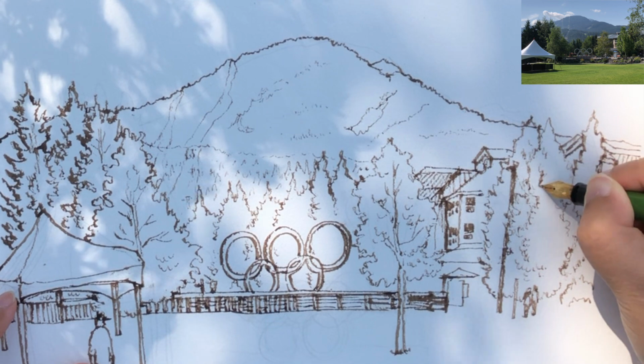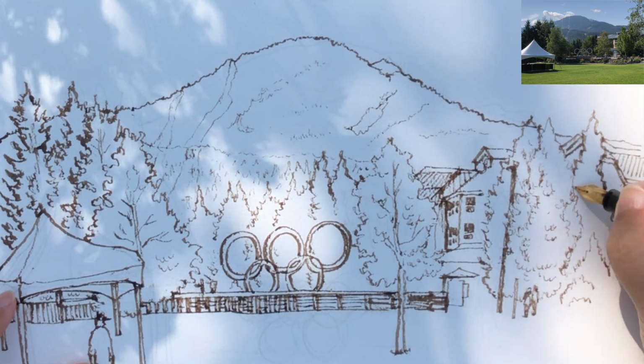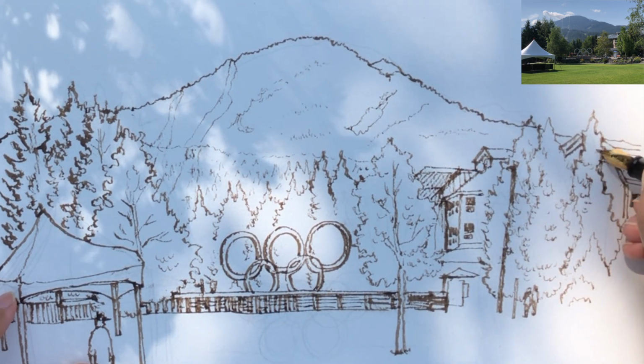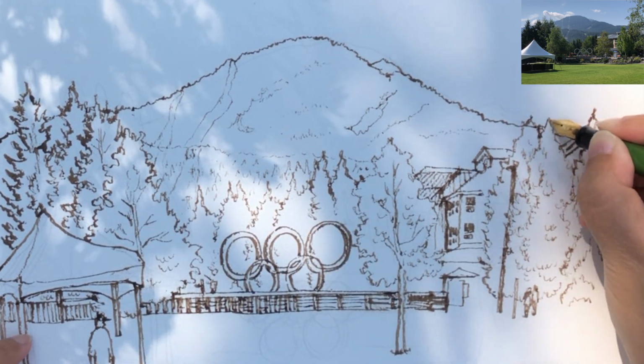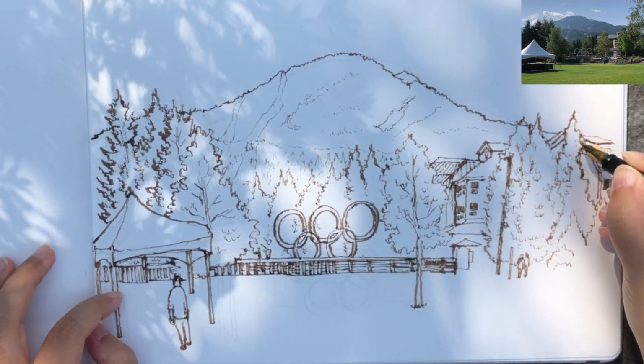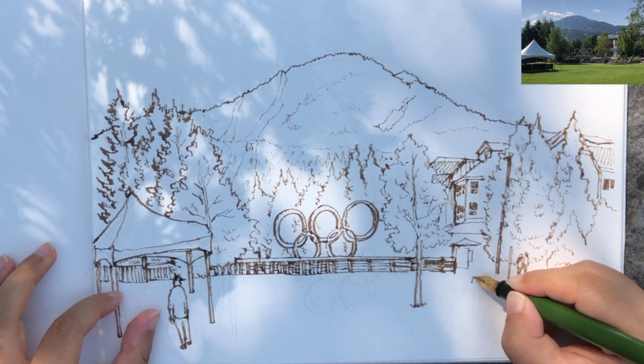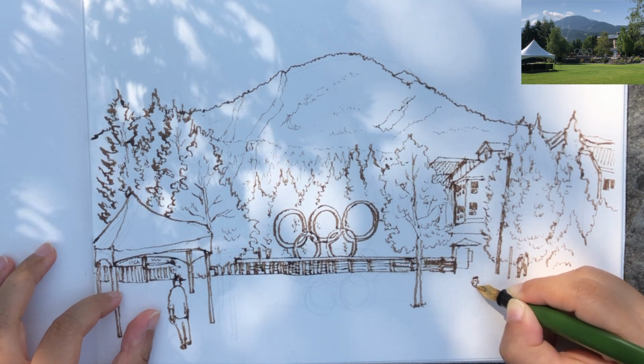Now let's get inner details for these trees in. Yeah, a lot of freedom of expression, just getting these simple squiggles into these blank spaces. Accentuate the trees a little bit. Okay, now I think I want to draw a couple more people.